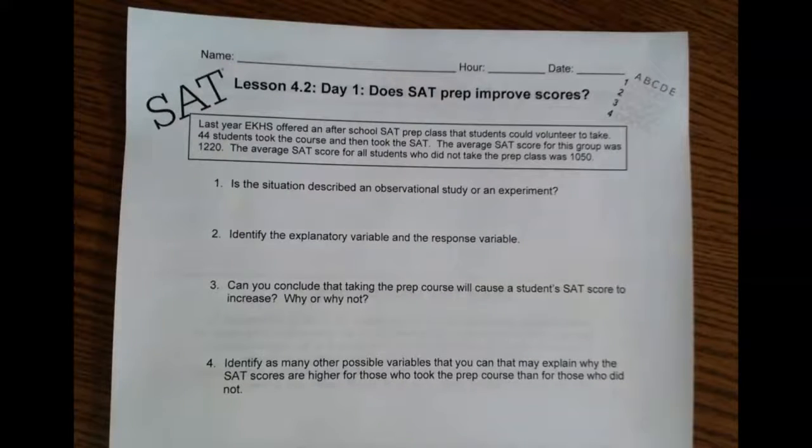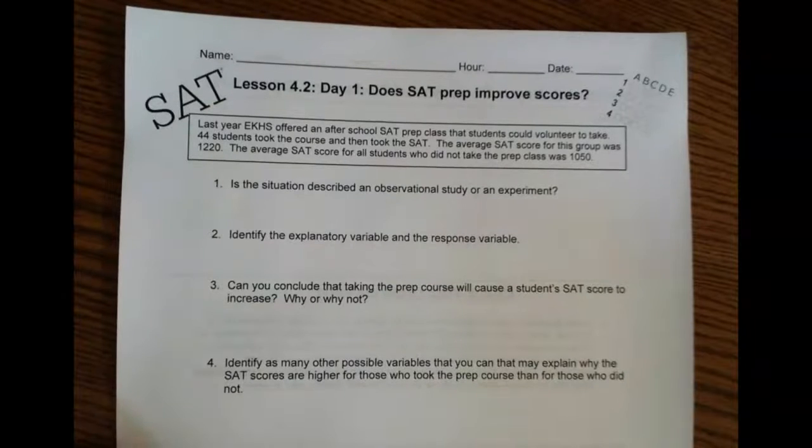So our story activity for today revolves around an SAT prep course. Last year at EKHS, they offered an after-school SAT prep class that students could volunteer to take. 44 students took the course and then took the SAT. The average SAT score for this group was 1220. The average SAT score for all students who did not take the prep class was 1050.